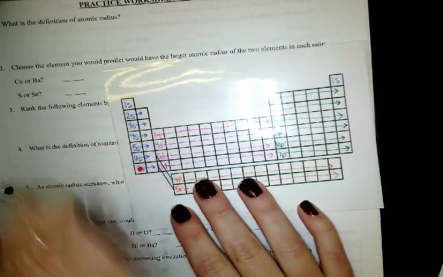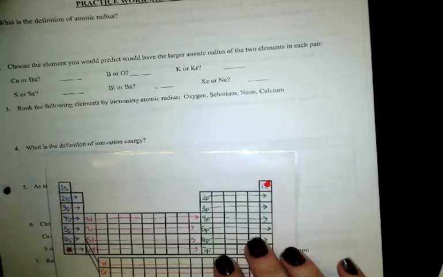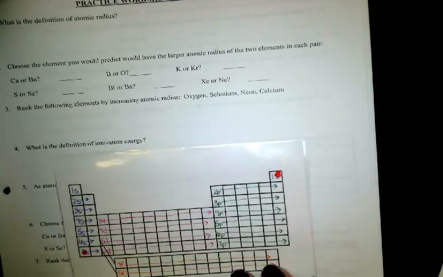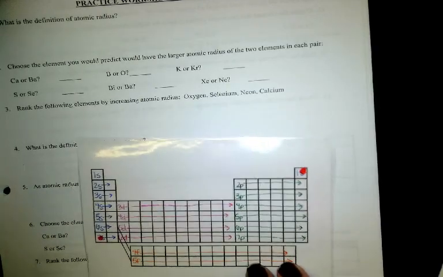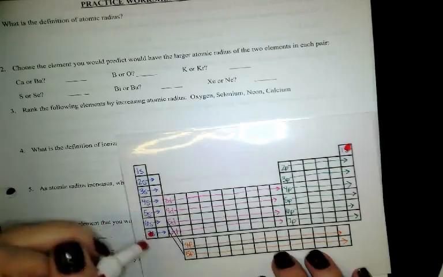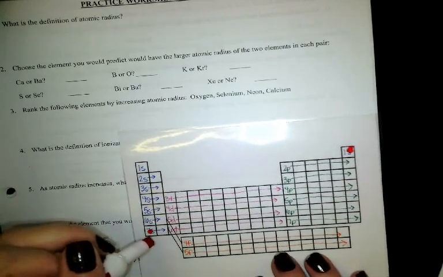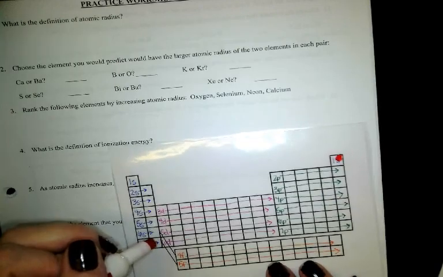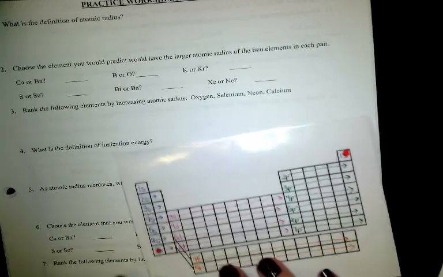Helium has 1 shell, but 2 protons to pull that shell in. It makes it small. Francium has 7 energy levels, but it has the least amount of protons of everyone on the 7th period, so it's going to have a lot less pulling power. It's already having to pull a whole bunch in, so it's not going to have that much pulling power.